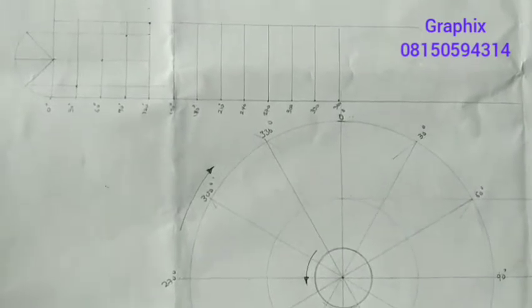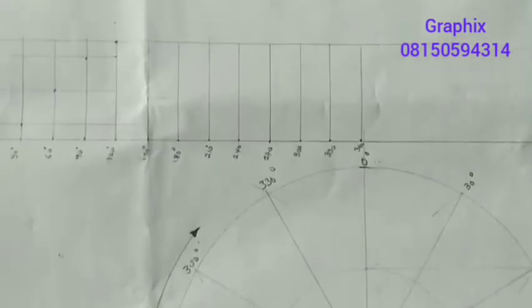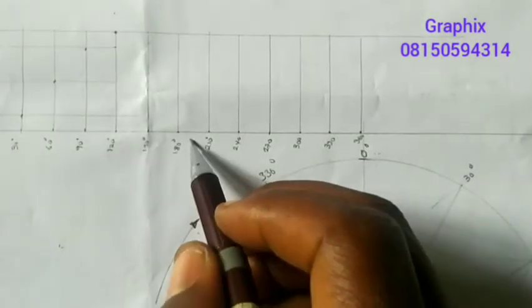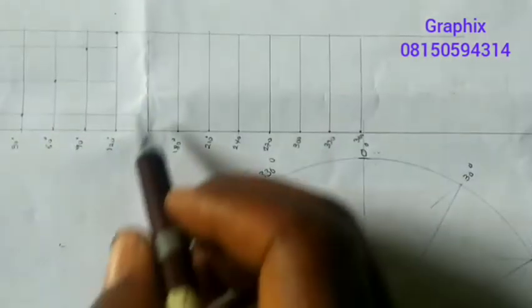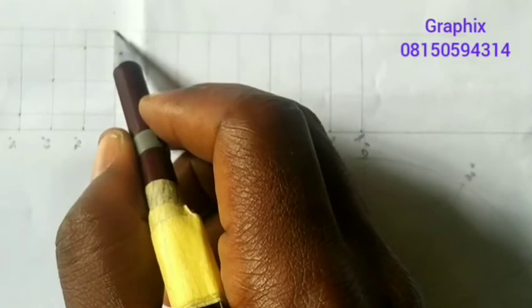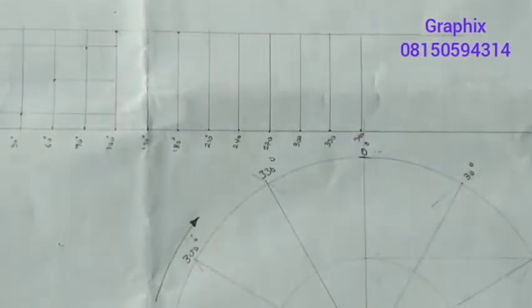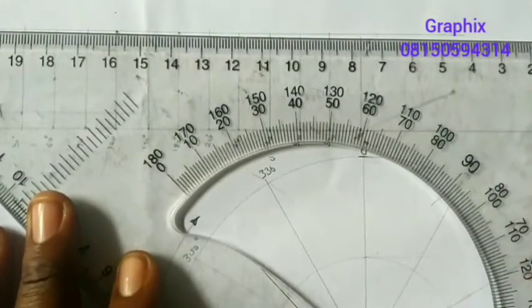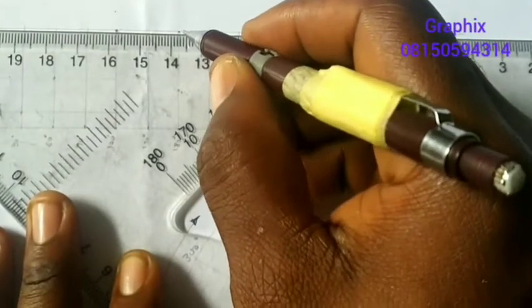So if you look at it very well, it dwells. So this is 120 to what? 180. So it's at rest from this point to this point, right? It dwells. So let me do that. From here to here, it dwells.